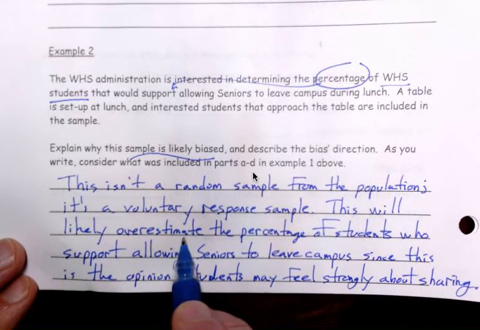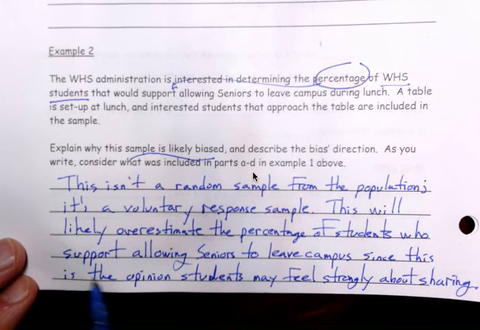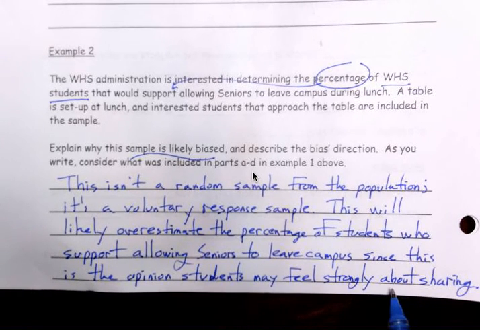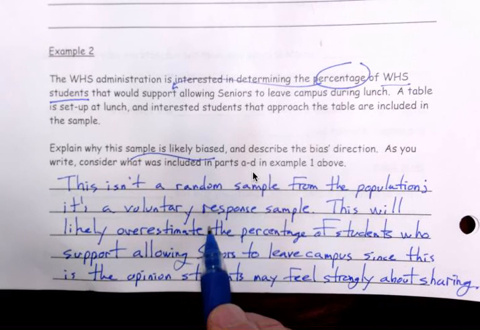We're likely to overestimate the percentage of students who support allowing seniors to leave campus, since this is the opinion students may feel strongly about sharing, and it's those strong opinions that are the ones that tend to appear in a voluntary response sample. Hope this has been helpful.